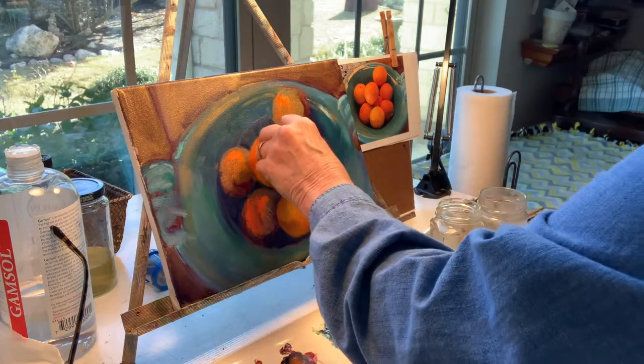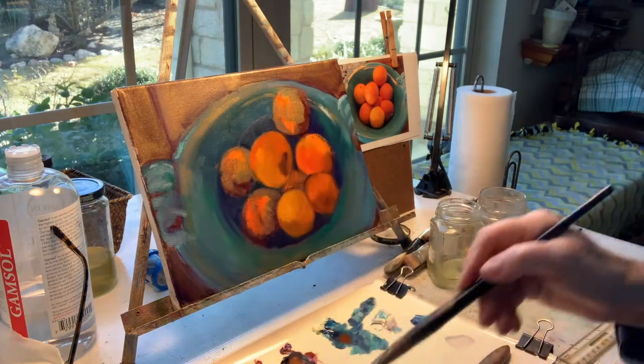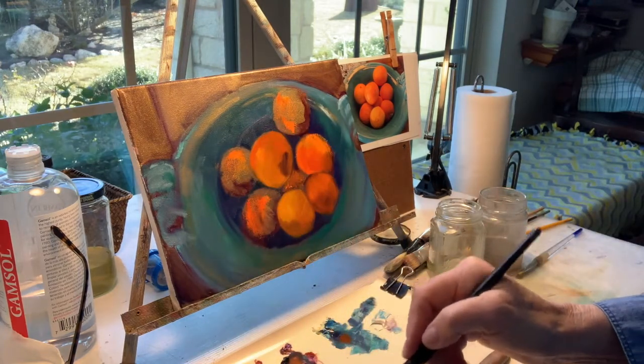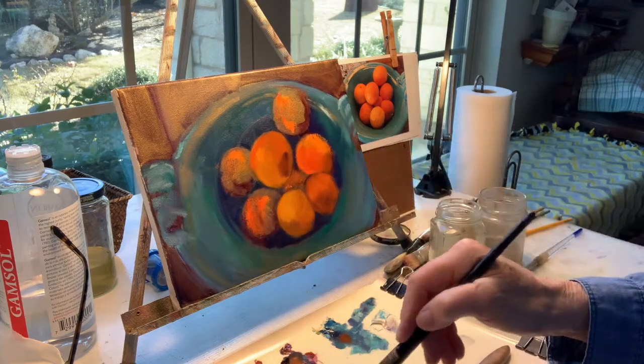Okay, this is another time where I have to learn that lesson about don't mix the complement if you're shading it. I really want the complement here. I really want the shade here.